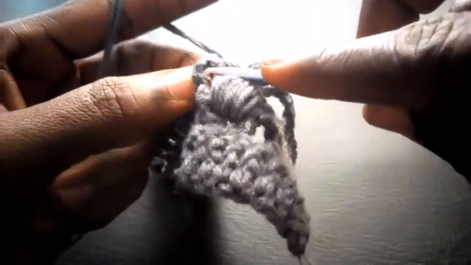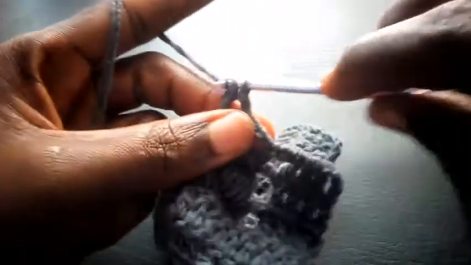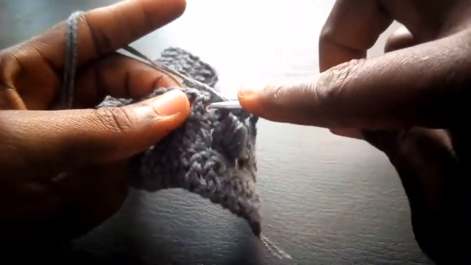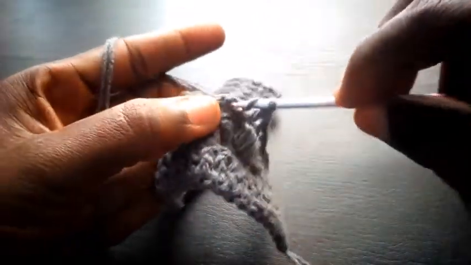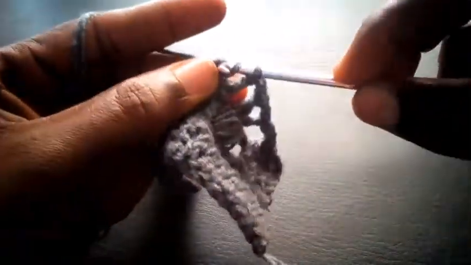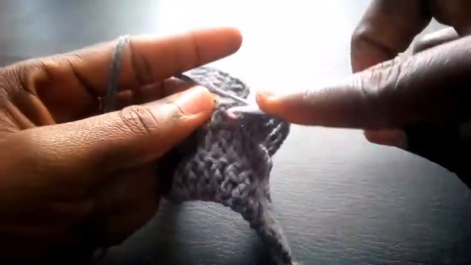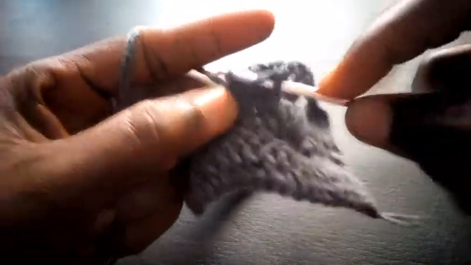So this time around I'm going to insert right here with triple crochet, I proceed. Can you see? Triple crochet, next, triple crochet, next, triple crochet.